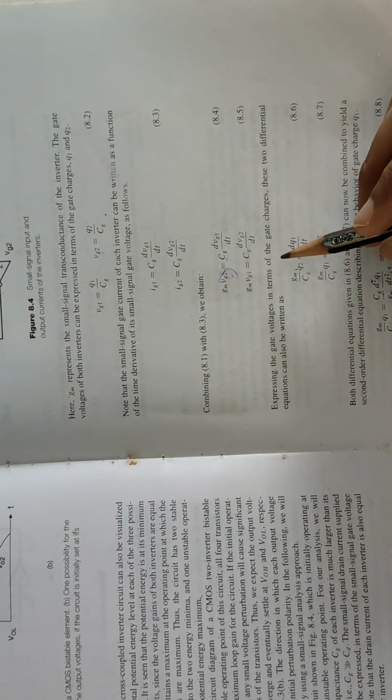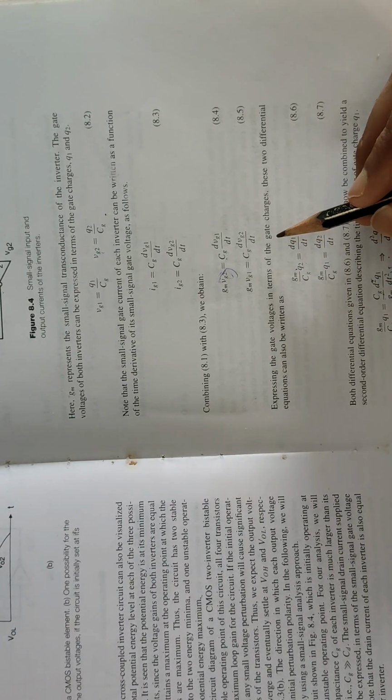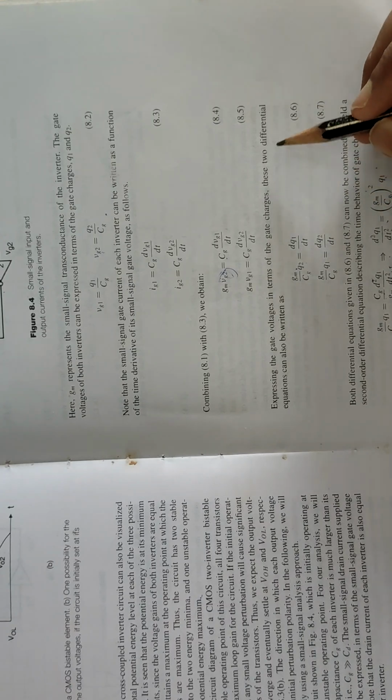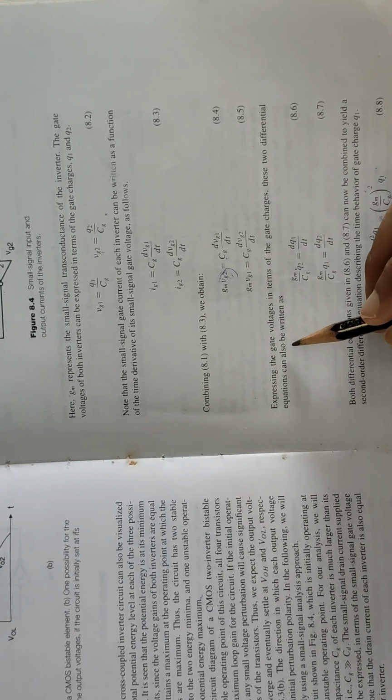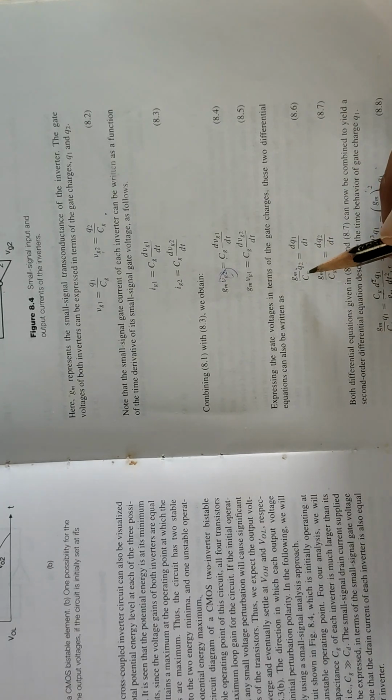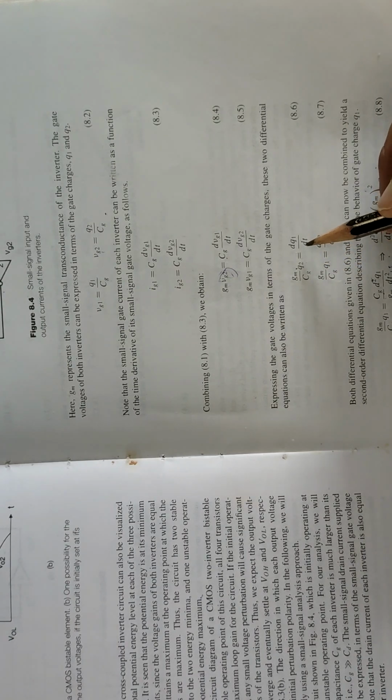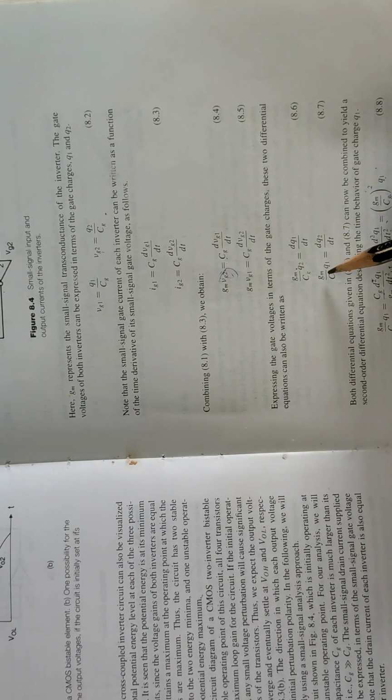Expressing the gate voltages in terms of the gate charges, these two differential equations can be written as Gm by Cg Q2 is equal to dQ1 by dt. Gm by Cg Q1 is equal to dQ2 by dt.